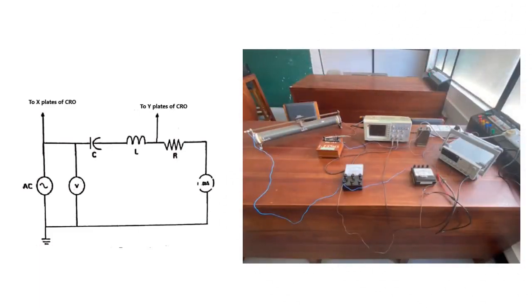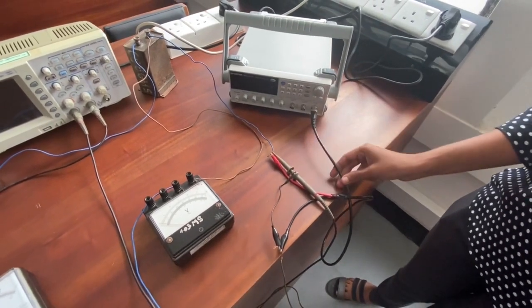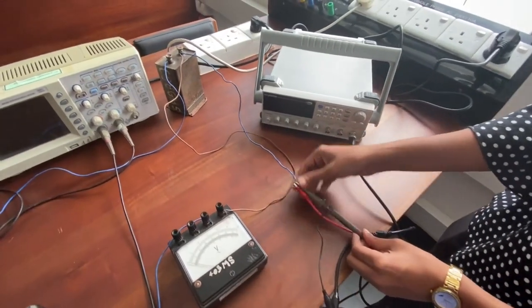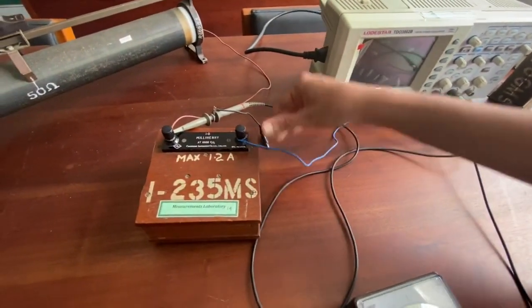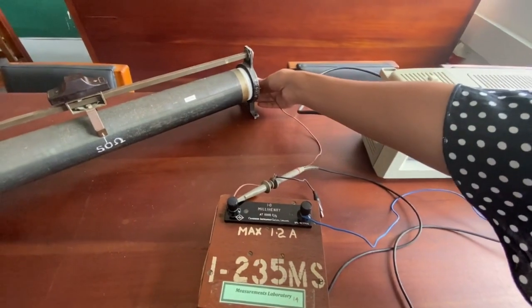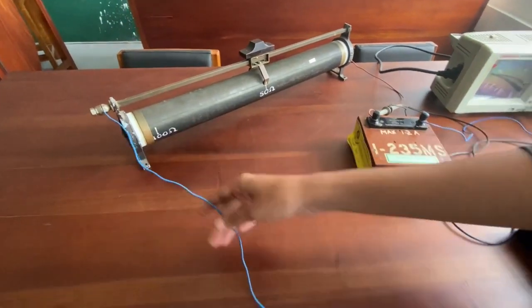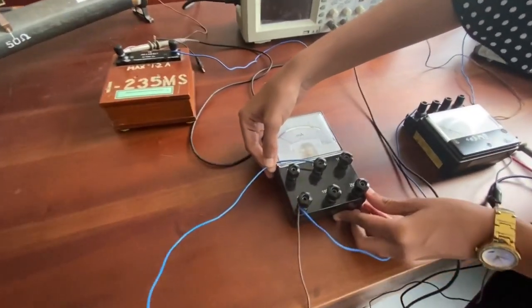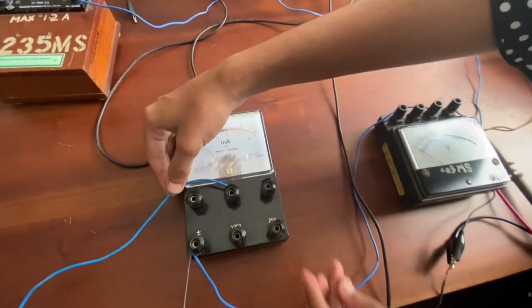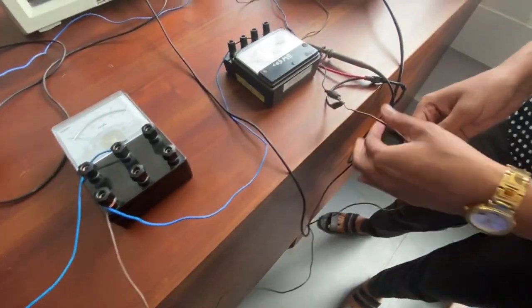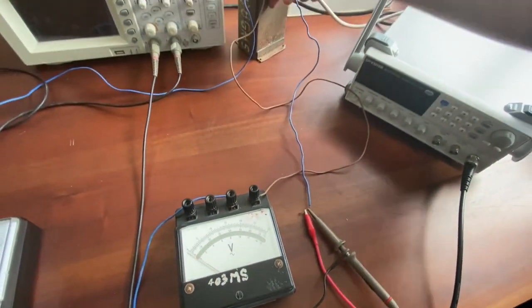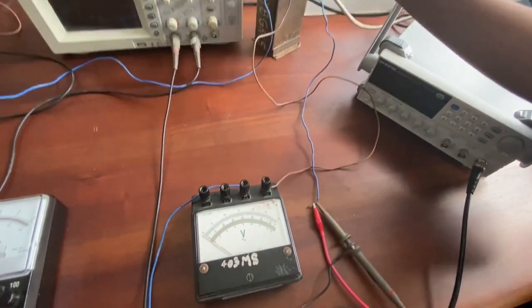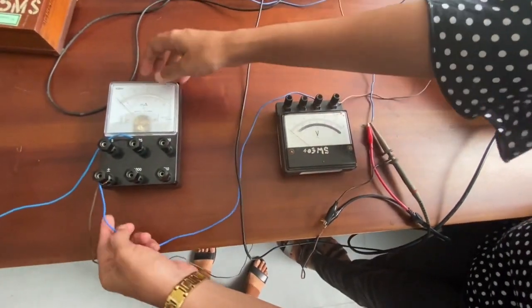The actual connections will look as follows. The non-grounded terminal from the signal generator is connected to one end of the capacitor. The other end of the capacitor is connected to the inductor, and the inductor is then connected to the rheostat of 50 ohms. The other end of the rheostat is connected to the milliammeter, where in this apparatus we have used the scale 25. The other end of the milliammeter is connected to the ground terminal of the signal generator. The voltmeter is connected in parallel with the signal generator output, and we have used the scale of 15 in this apparatus.